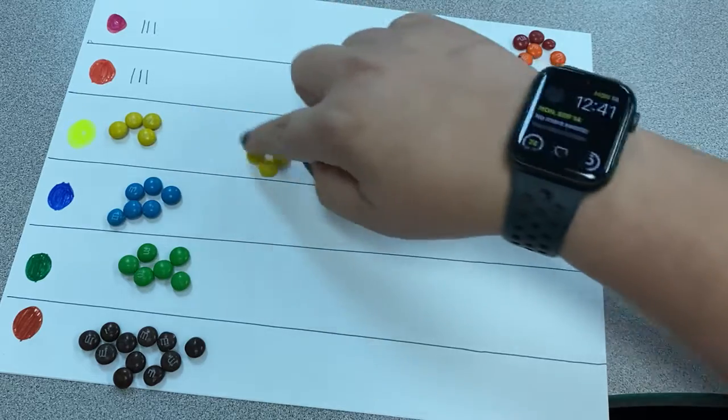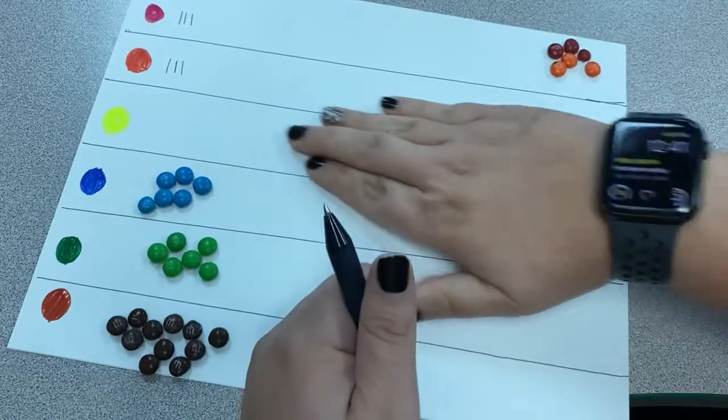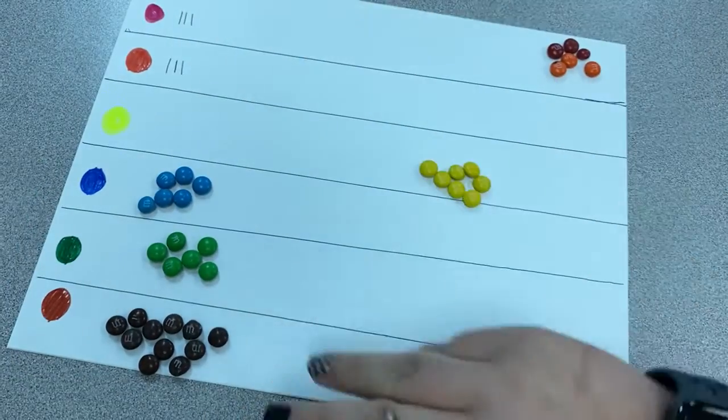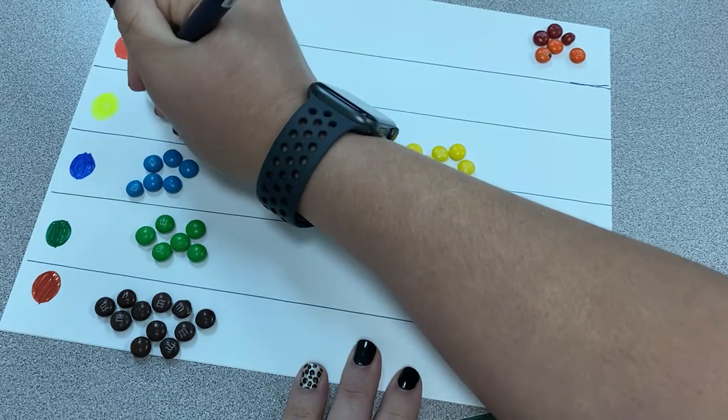1, 2, 3, 4, 5, 6, 7. So I have 7 yellows. Now, you hold off doing this on yours and just watch me, and then you're going to do yours in a second. So I have 7 tallies.